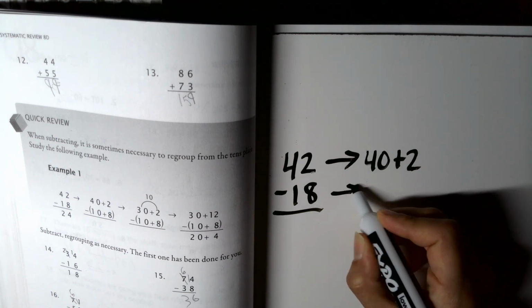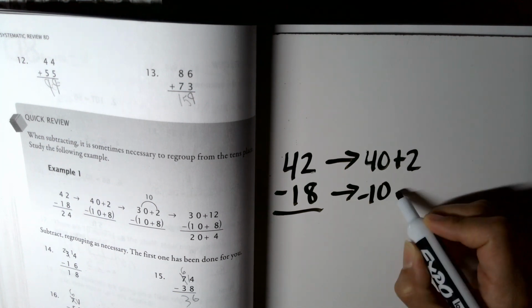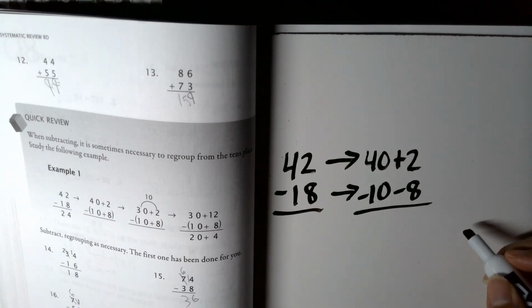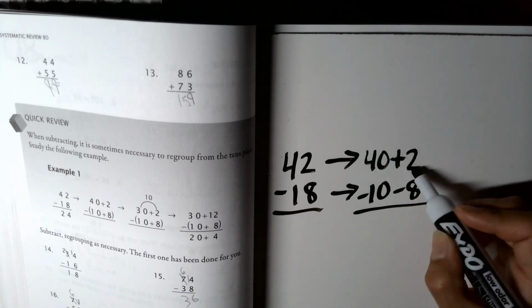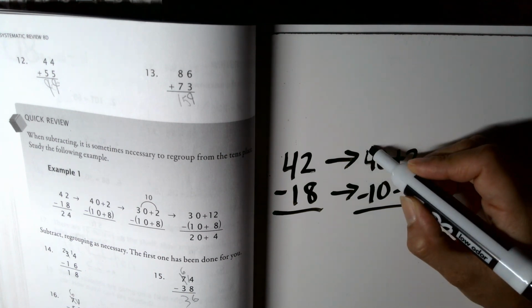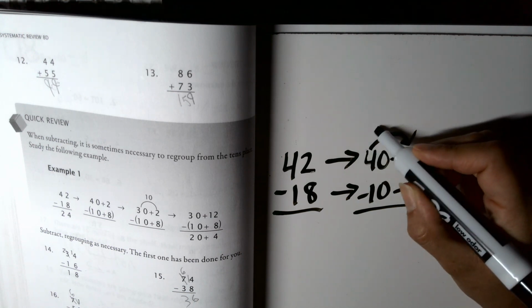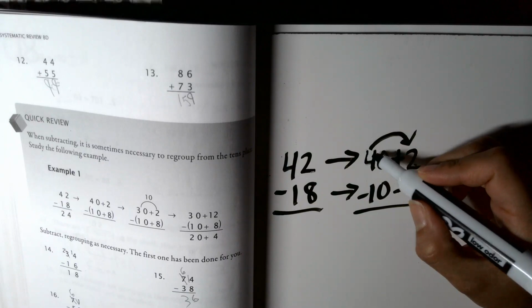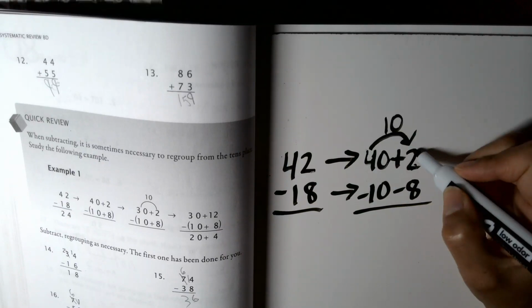Then the book breaks down also the minus 10 minus 8, over here. Because you still cannot subtract 8 from the 2, what they do is take one of these 10s from the 40 and give it to the 2. So you're taking the 10 away from the 40 and giving that 10 to the 2.